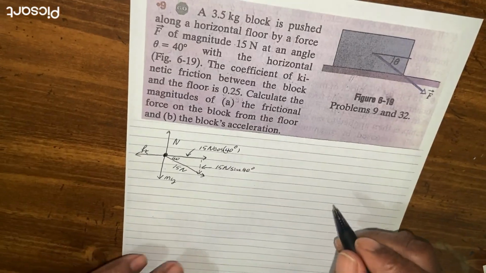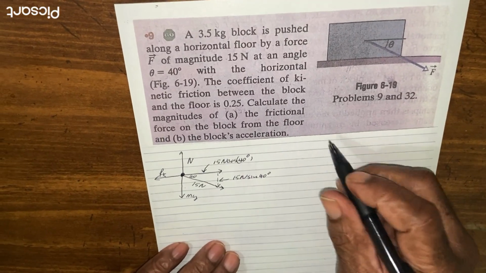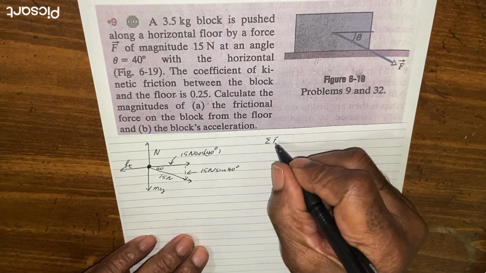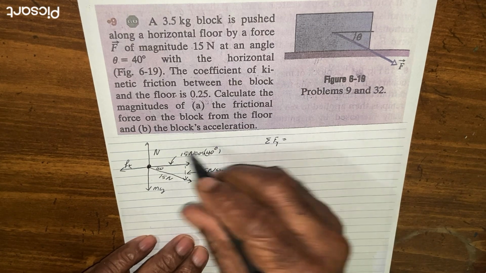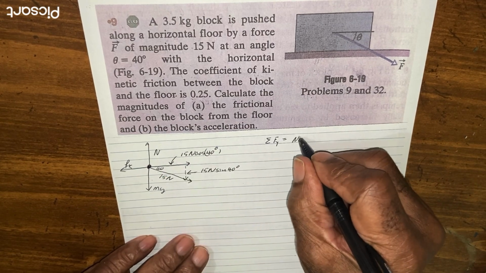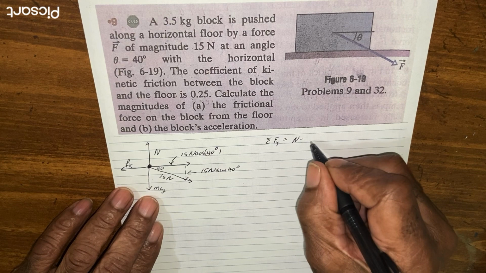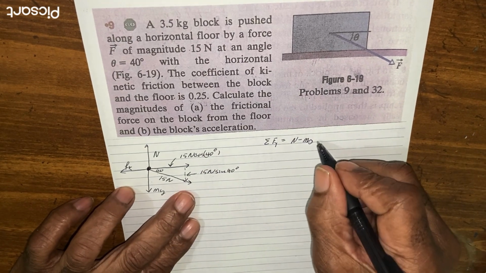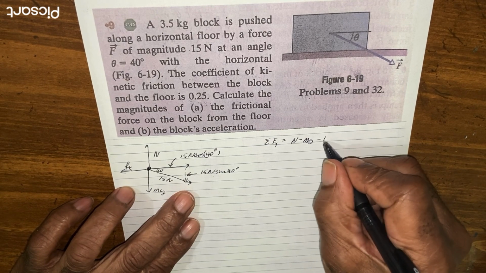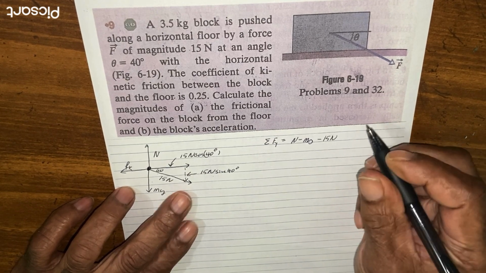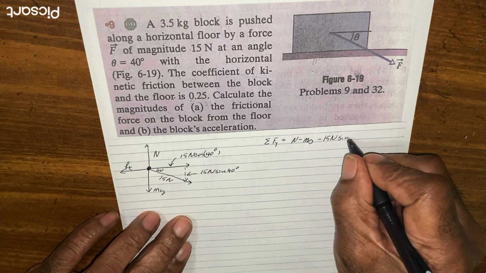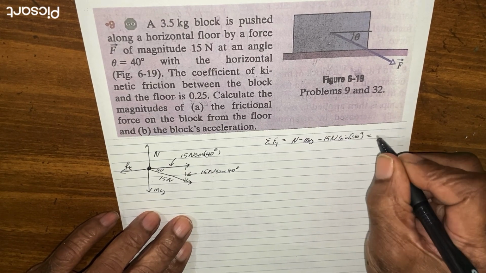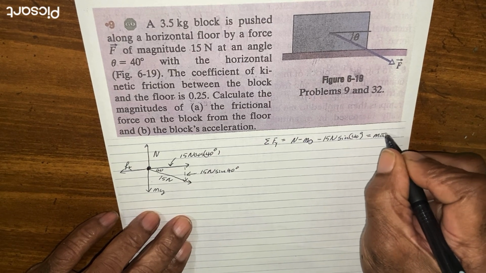So now what we'll do is sum all our forces in the y direction. We'll have N minus mg minus 15 newtons times the sine of 40 degrees is equal to ma.